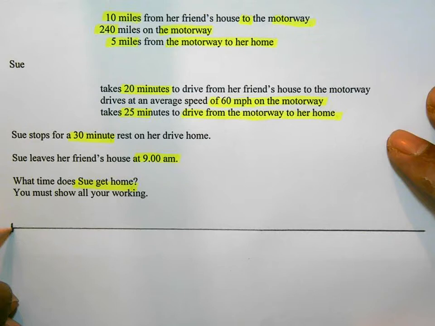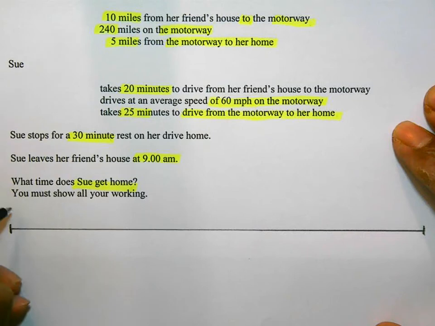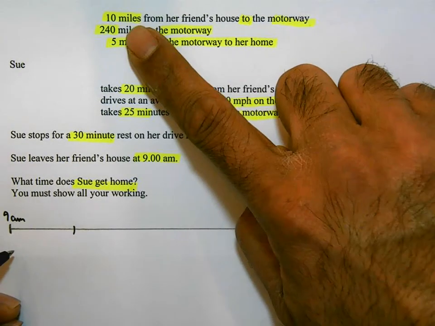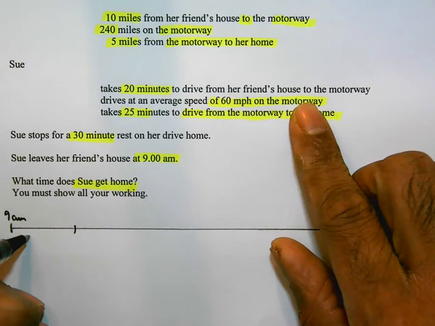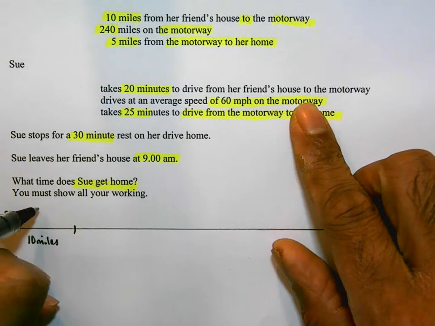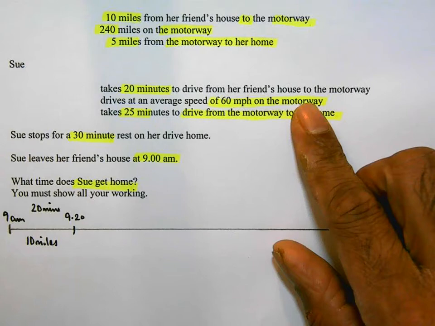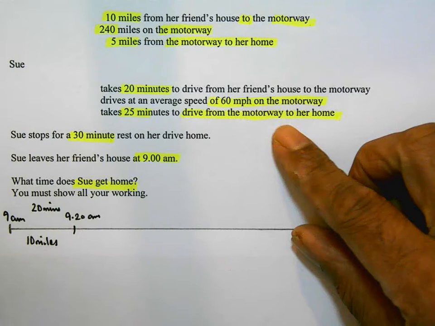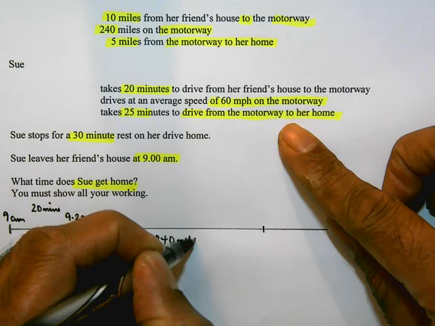So we know that she leaves her friend's house at 9 a.m. When she leaves, it takes her 20 minutes to get to the motorway, and that distance is 10 miles. It takes her 20 minutes, so she gets to the motorway at 9:20 a.m. When she's at the motorway, she travels on the motorway for a distance of 240 miles.